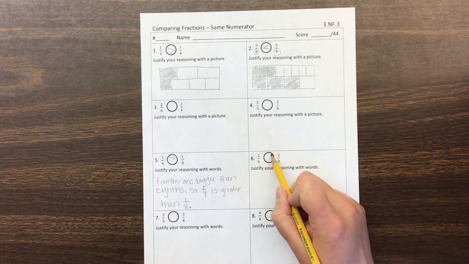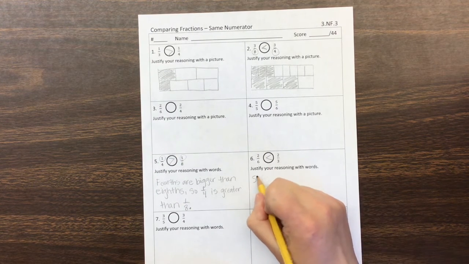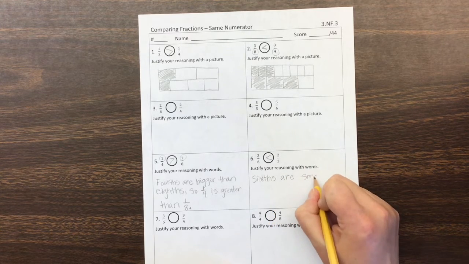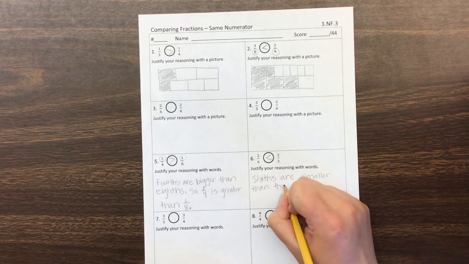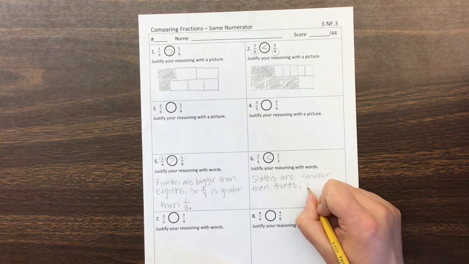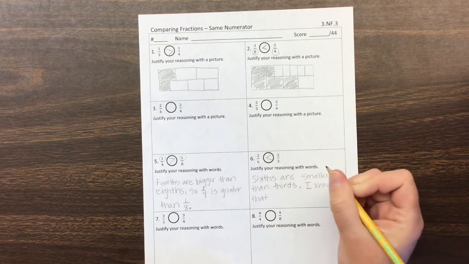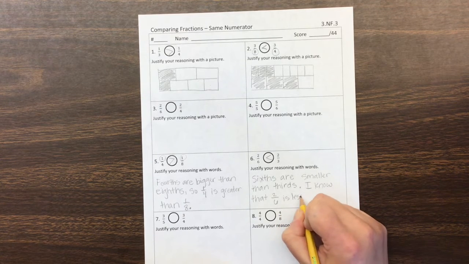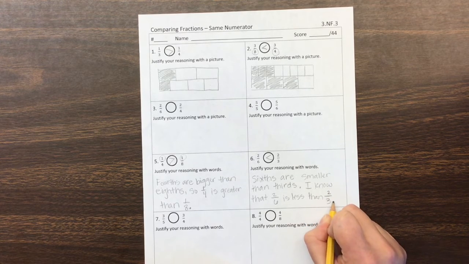So I know that 2/6 is less than 2/3. Sixths are smaller than thirds. I know that 2/6 is less than 2/3.